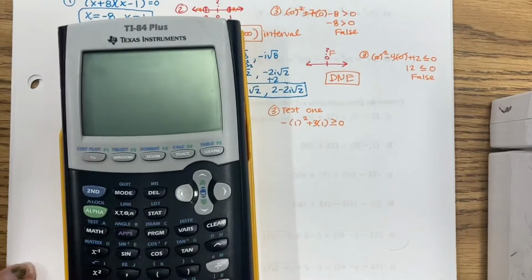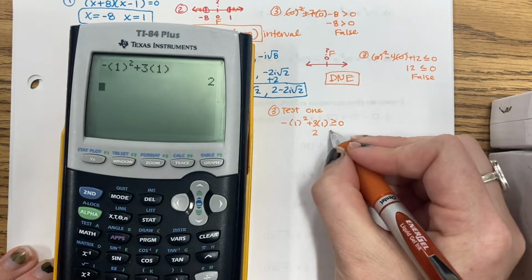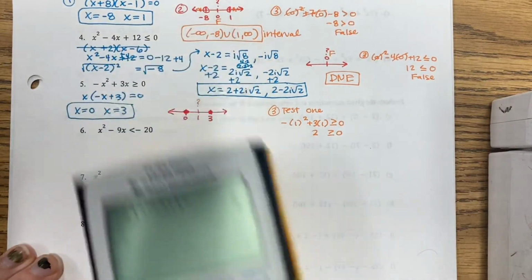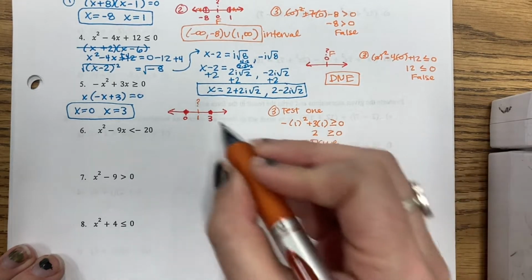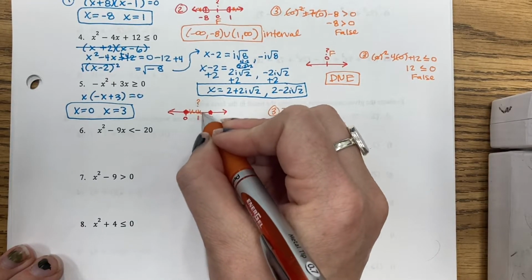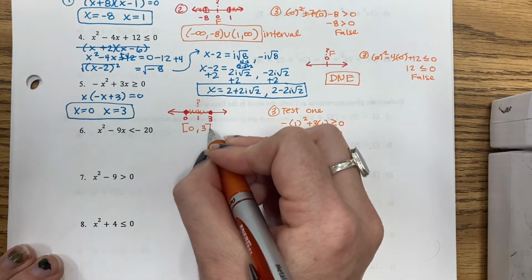I'm going to calculate. Negative 1 squared plus 3 times 1 is 2, greater or equal than 0. True. 2 is bigger. This is true. I'd shade center, which would mean it's between 0 and 3.